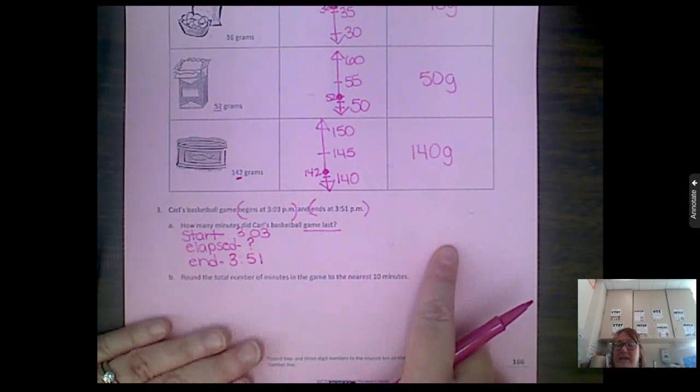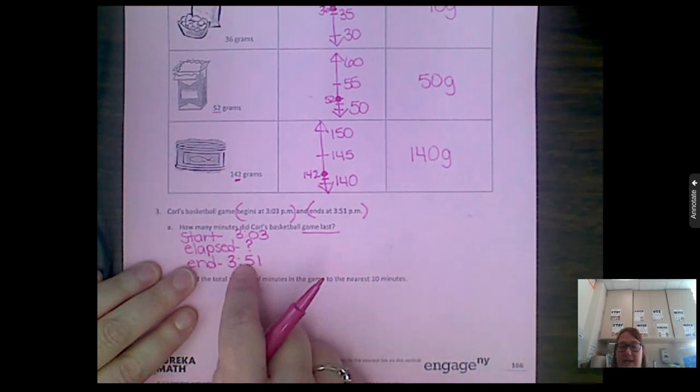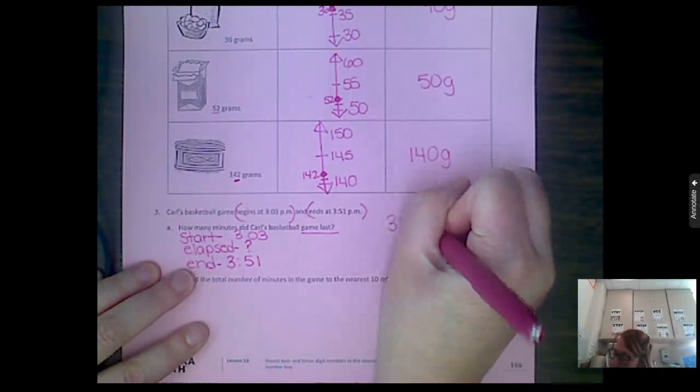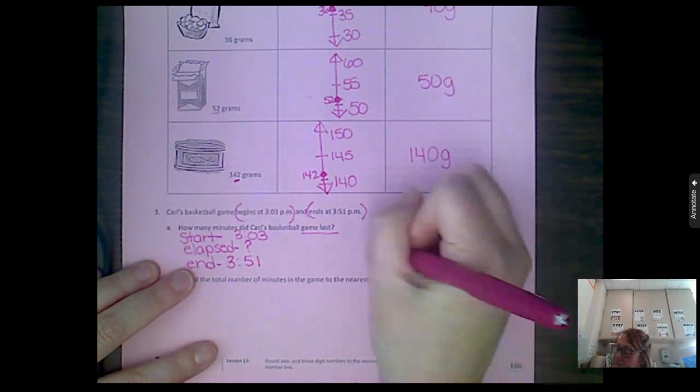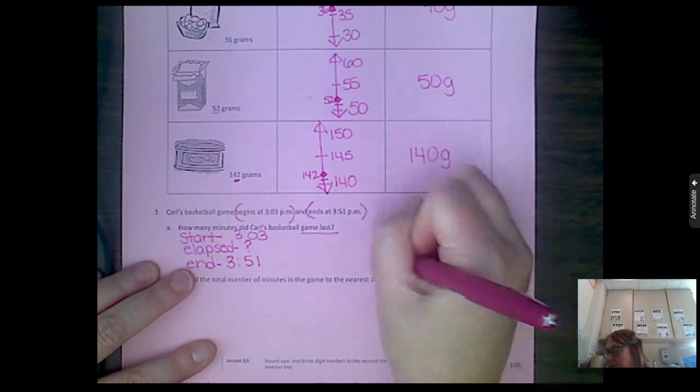So if I do that, which time would go on top? The later time, right? The ending time. So 3:51. I'm going to kind of stick it up here so I have a little bit of room. Minus 3:03. If you want to pause it and solve that and come back and check.